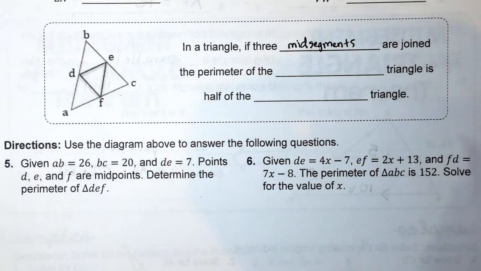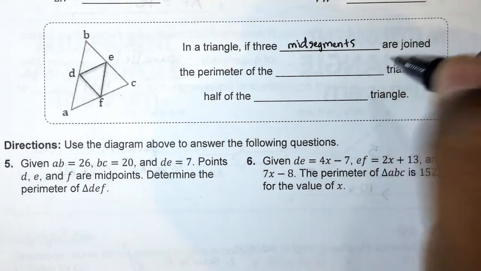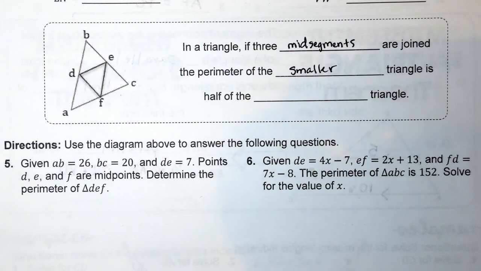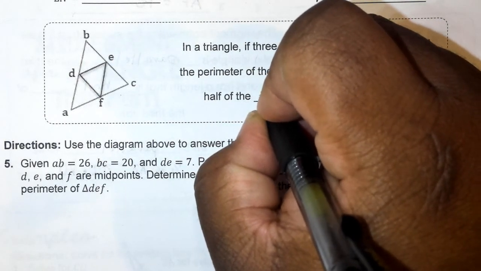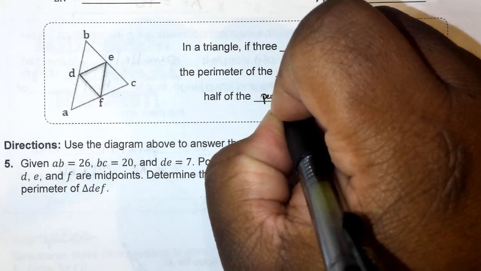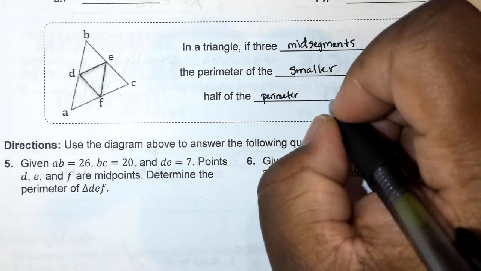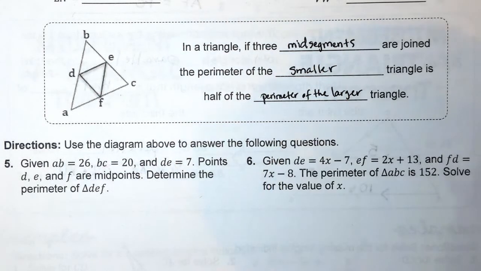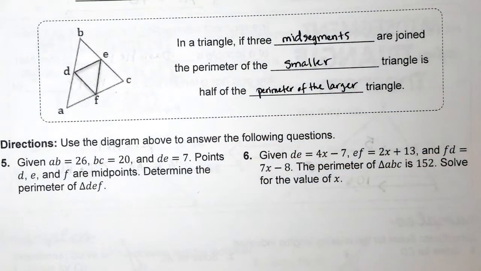Are joined, and the perimeter of the smaller triangle is half the perimeter of the larger triangle. So look at that word perimeter again, but everybody knows what that means by now. We're just trying to find the length around a figure, in this case triangles.